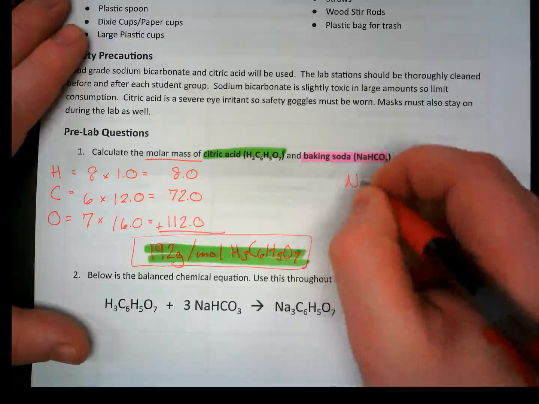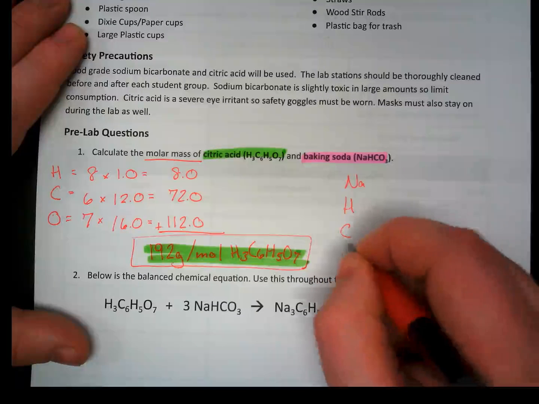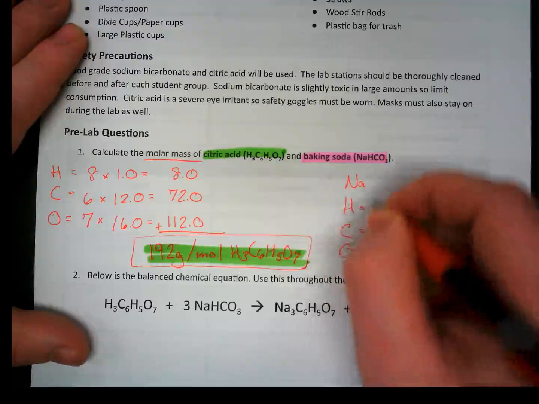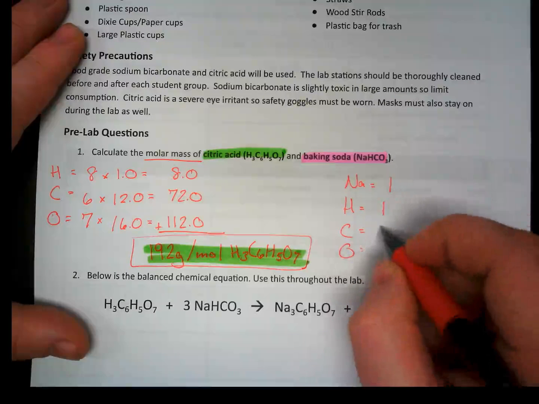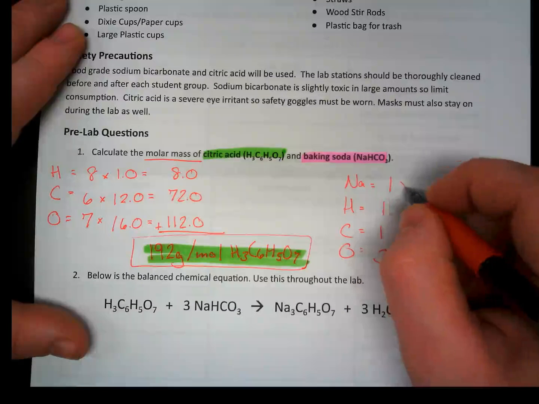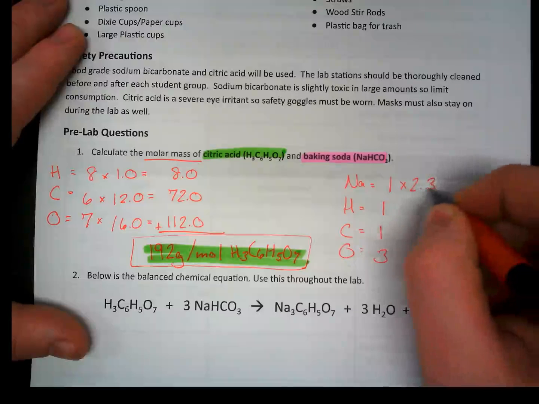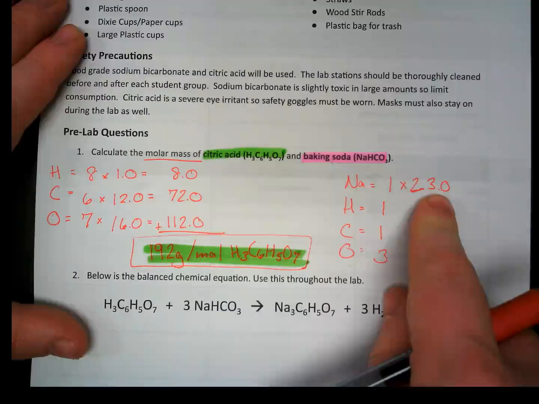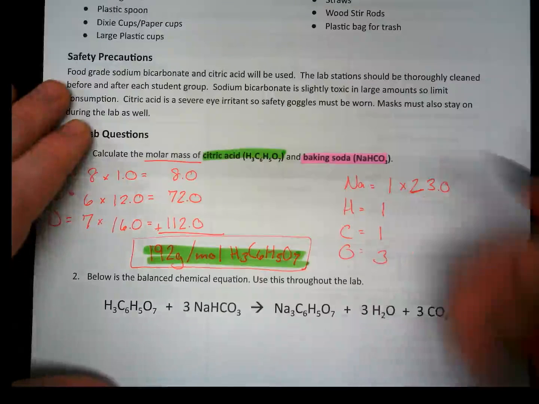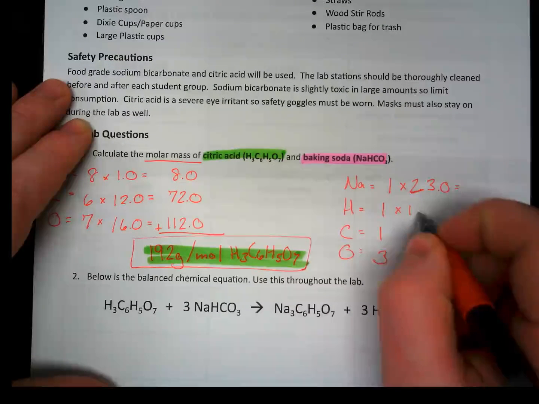Baking soda is going to be sodium, hydrogen, carbon, and oxygen. Okay, looks like there's one of this, one of this, one of this, and then 3 of this. Sodium, oops, not 2.3, 23.0, sorry. Sodium has an atomic mass of 23.0. Hydrogen, 1.0.